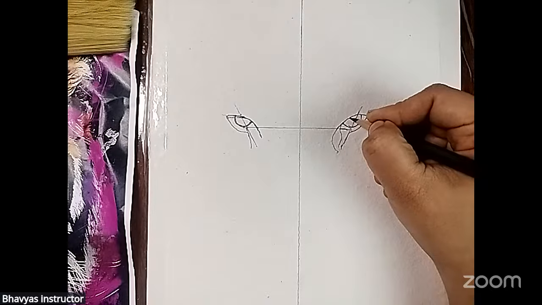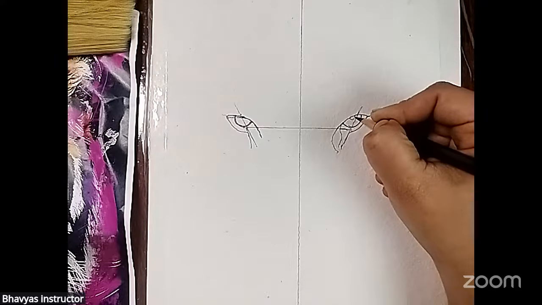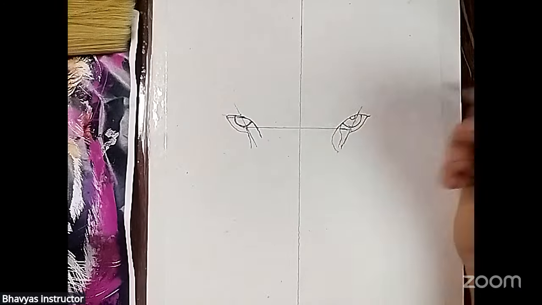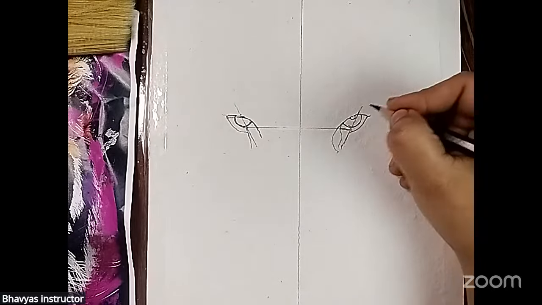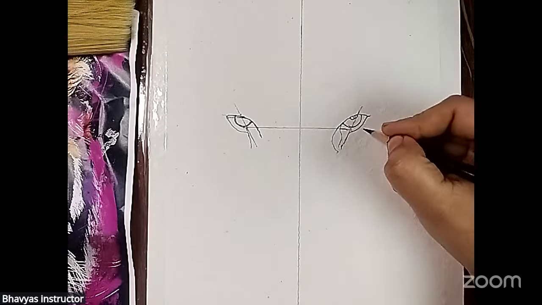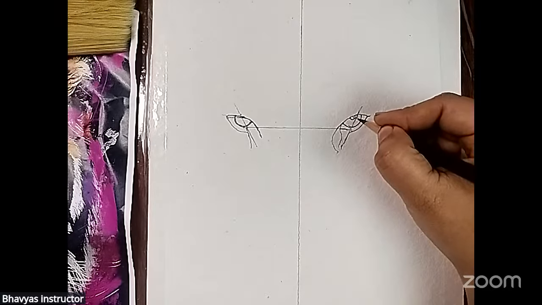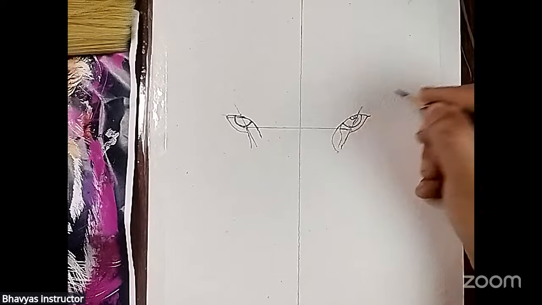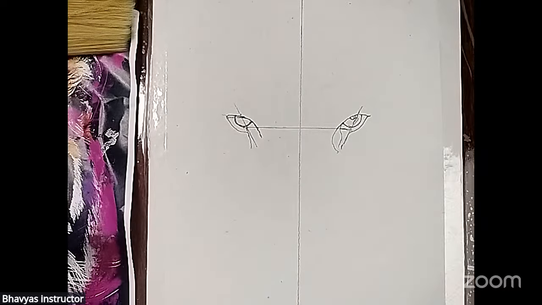Inside the eyes, there is a small eye portion with highlight. You need to mention each and every detail while drawing itself.